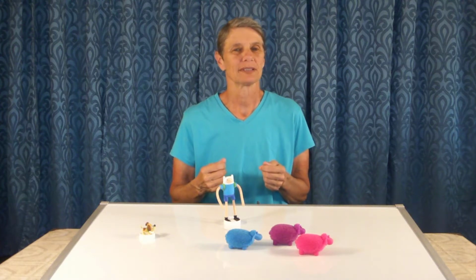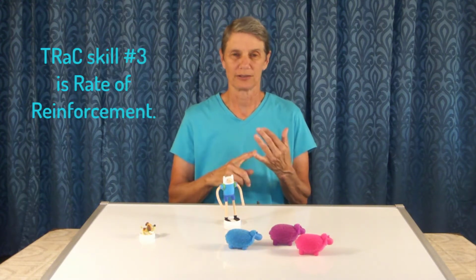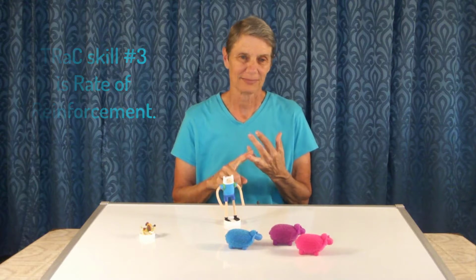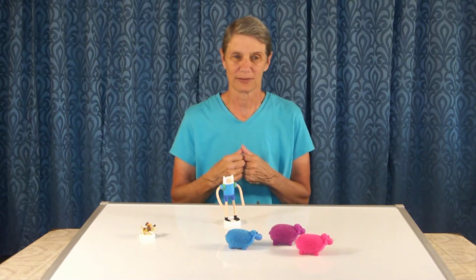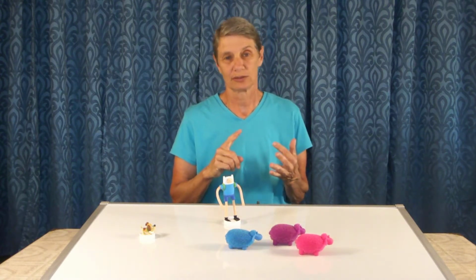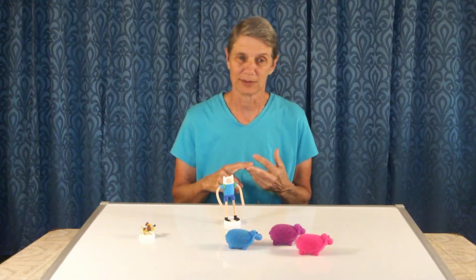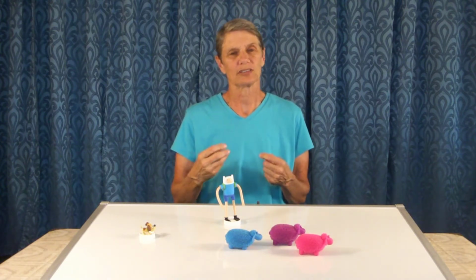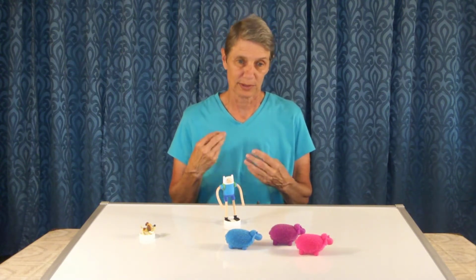Today we're going to cover rate of reinforcement. We've already gone over timing and criteria, and now we will work on rate of reinforcement. As you know, timing and criteria are critical to your training, and so is rate of reinforcement. But before we can talk about it, we need to go over what reinforcement is.